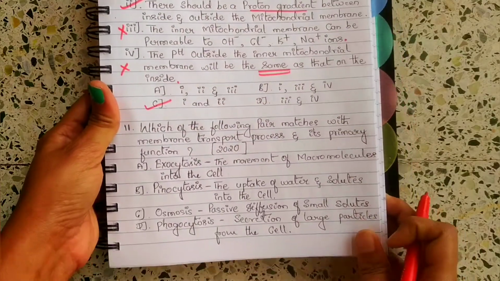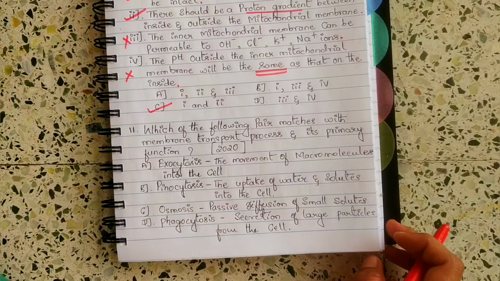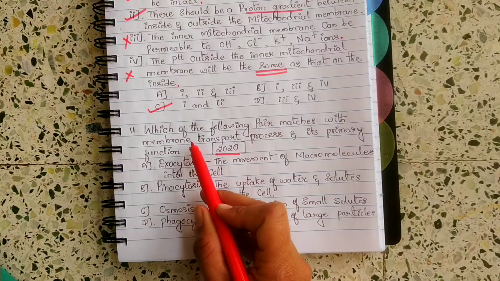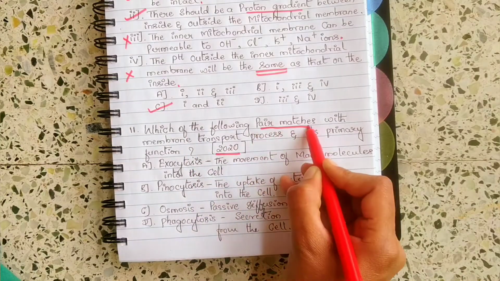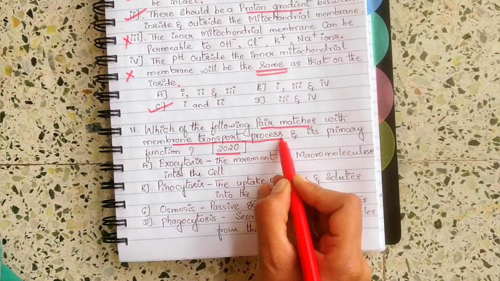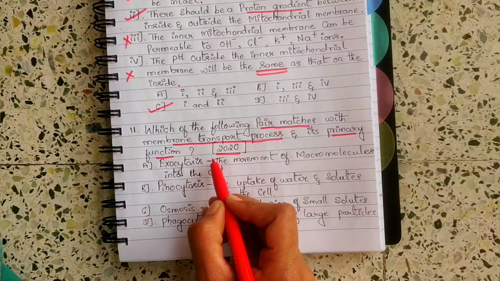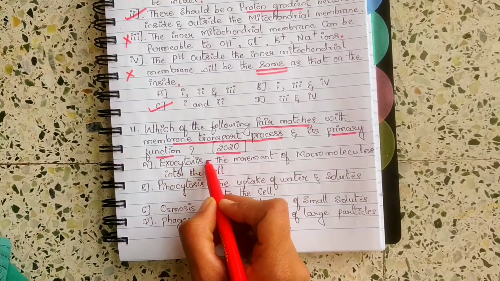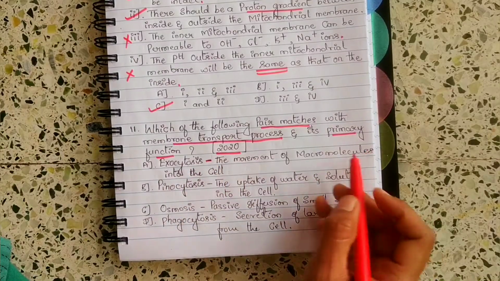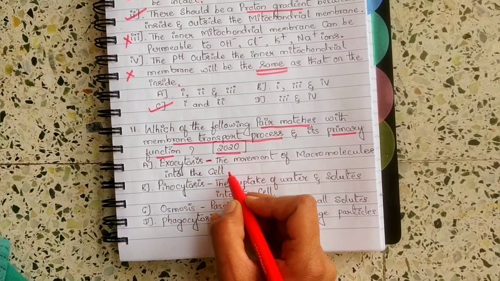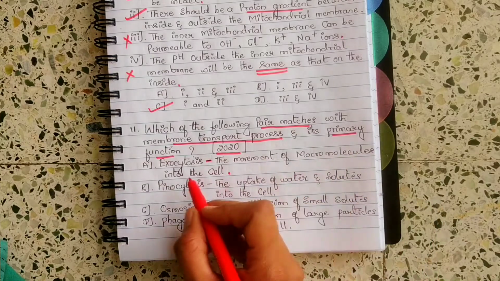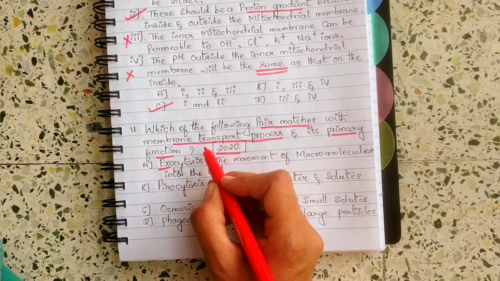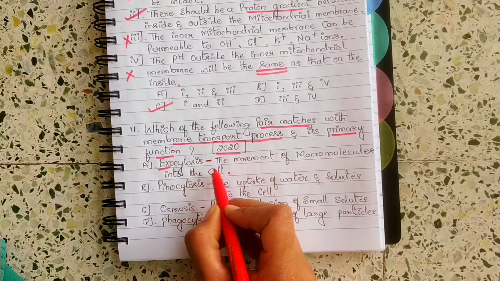Now let us move on to the last question, which was asked in the year 2020 of the KSET. Which of the following pairs matches the membrane transport process and its primary function? Option A, exocytosis, the movement of macromolecules into the cell. They are saying into the cell, but exo means outside. This is not the correct one.